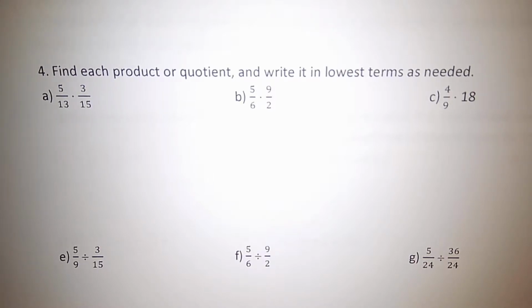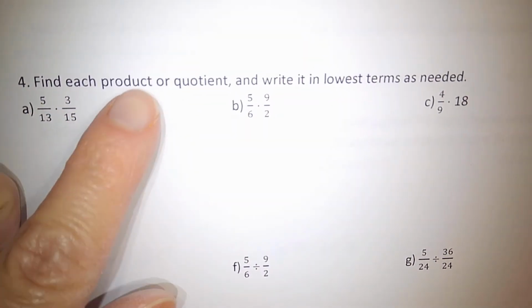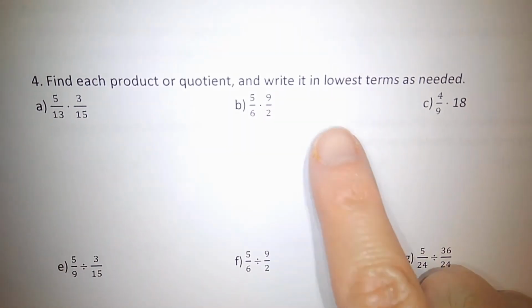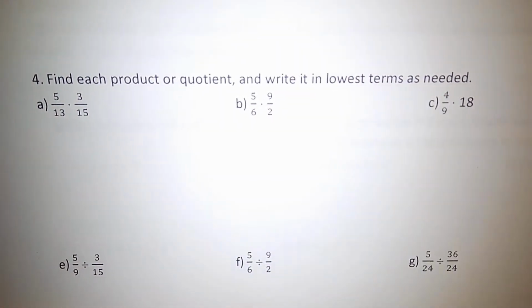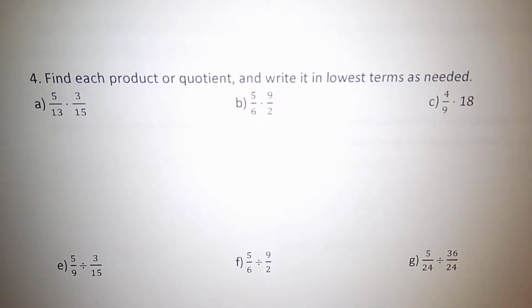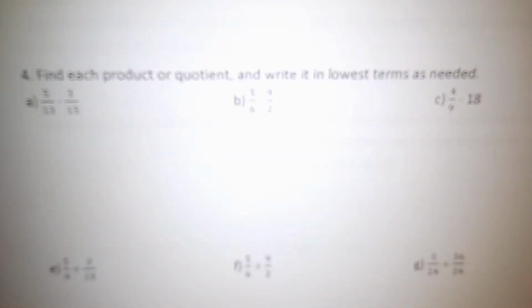Okay, so question 4. Find each product or quotient and write it in the lowest term as needed. Okay, so we have question A, B, C, D, E, F. So we'll do some multiplication, also we'll do some division as well.